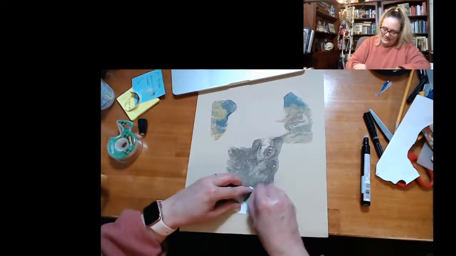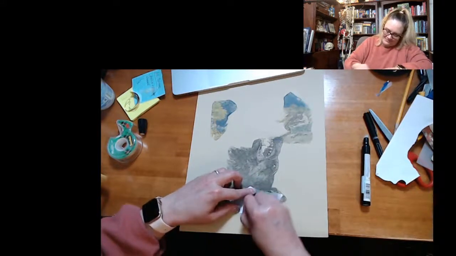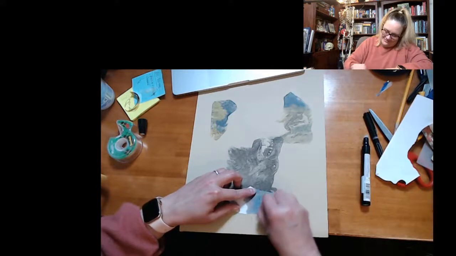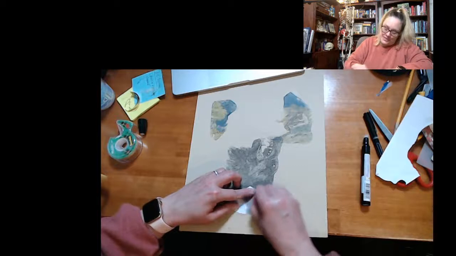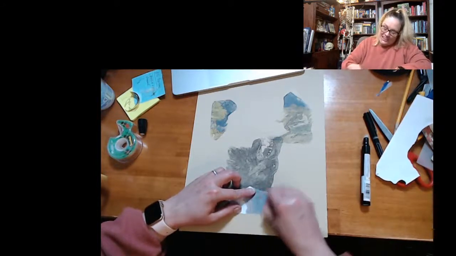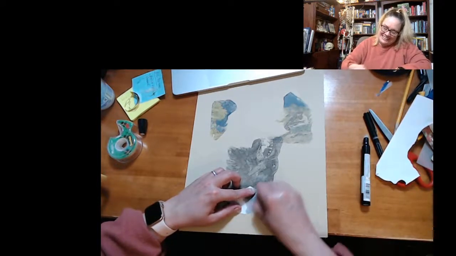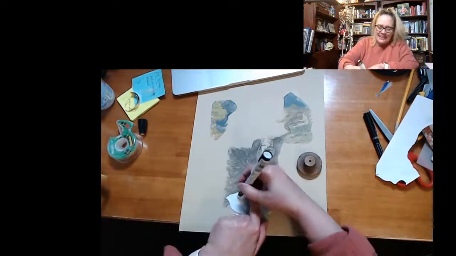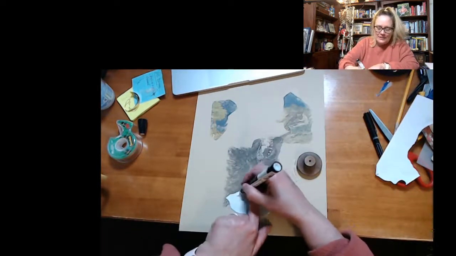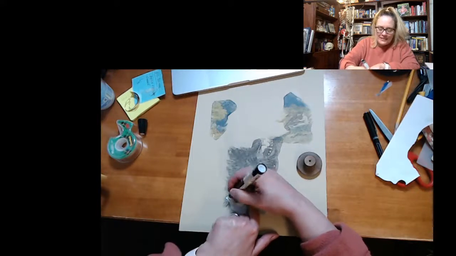Oh, I moved it. Darn it. So if I was at the university and I had a printing press, this would be a lot easier because I would run it through the press with pressure, and the pressure would be there for me.